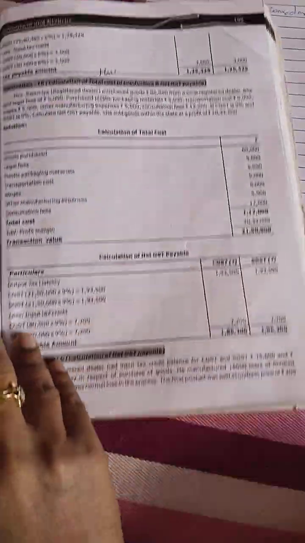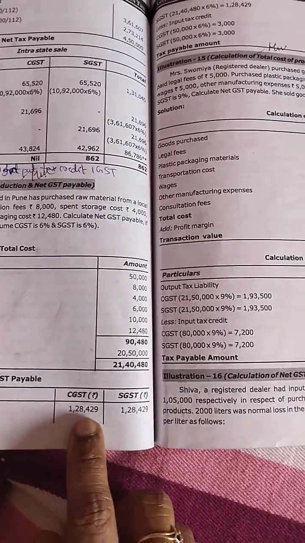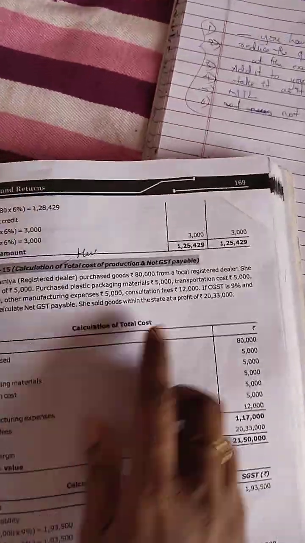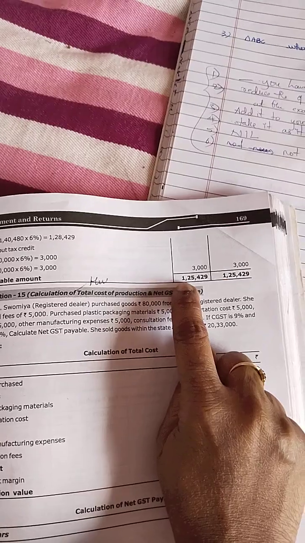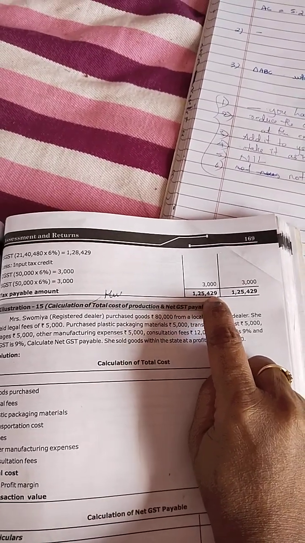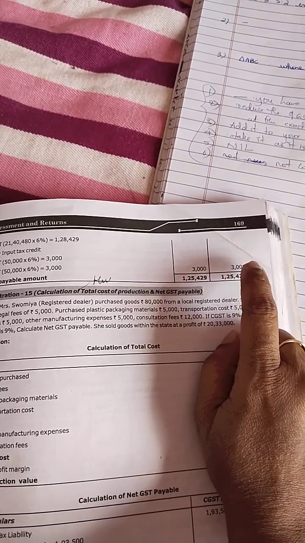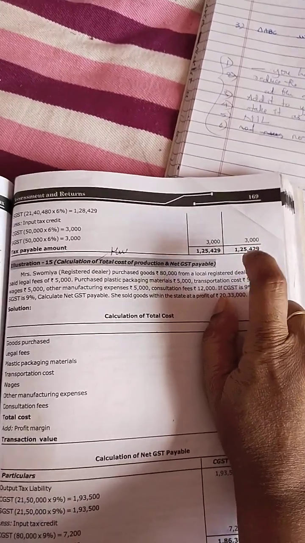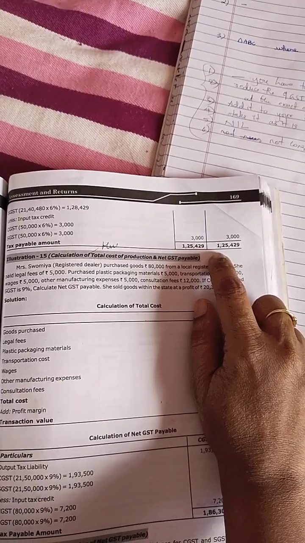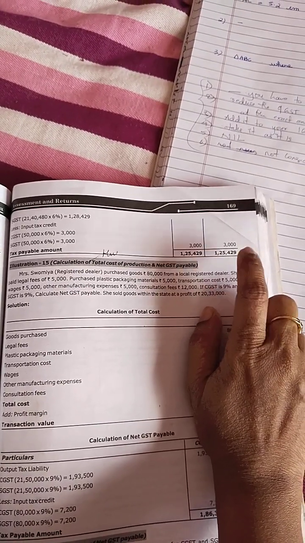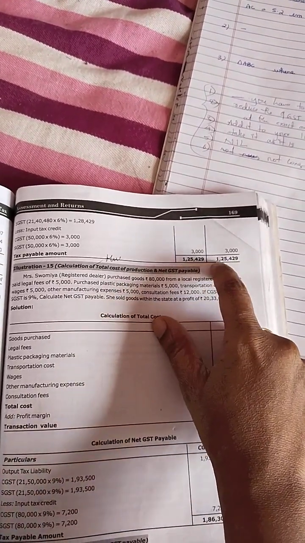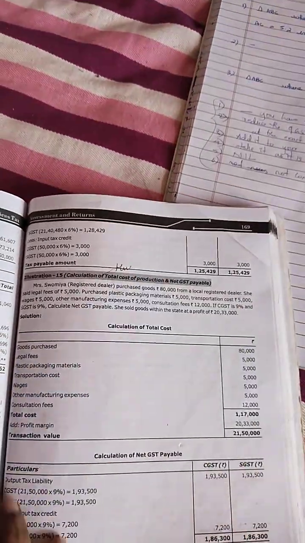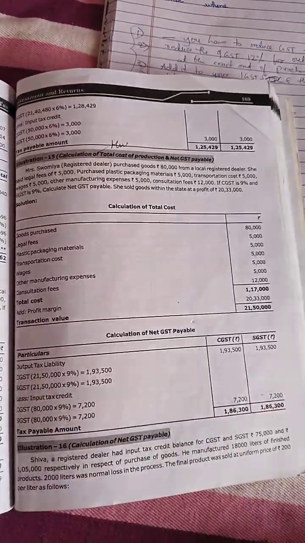So if you minus from 1,28,429 3,000 rupees, you will arrive at 1,25,429. So similarly also for SGST, same amount, 1,28,429 minus 3,000, you are going to arrive at 1,25,429. So this is your net GST payable. Alright, so if you have any doubts, you can always clarify. Thank you.